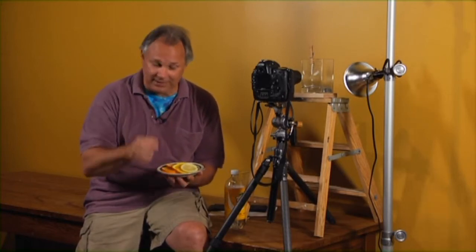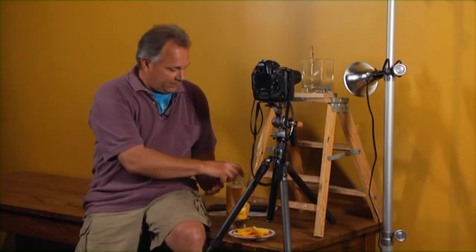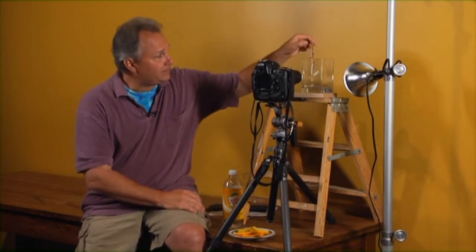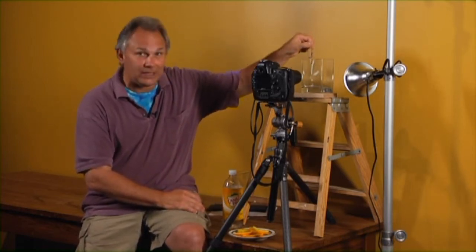Another fun lesson in macro is to utilize backlight. So we're going to do a fun little experiment here today where we're going to play with the concept of translucence. I've got some orange and some lemon slices cut very thin so we can see through them. That's key in this shot. I've got a bottle of tonic water that's going to put some fizzy bubbles all over our lemon slices. I've got a glass vase, a clothespin to hold our lemon slice in, and a couple of different backgrounds.